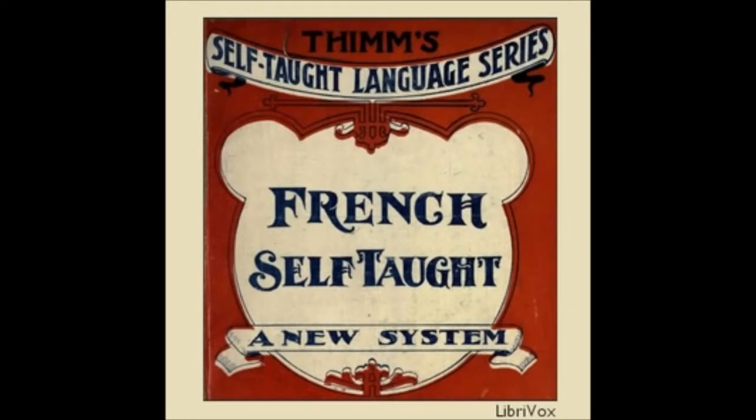The market. Le marché. The street. La rue. The square. La place. End of section 8.